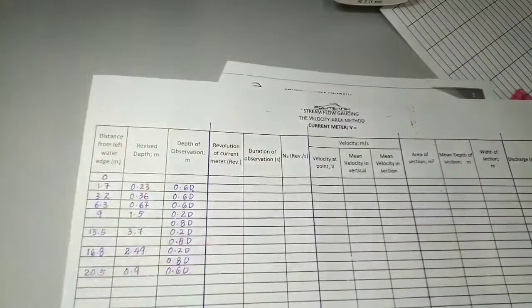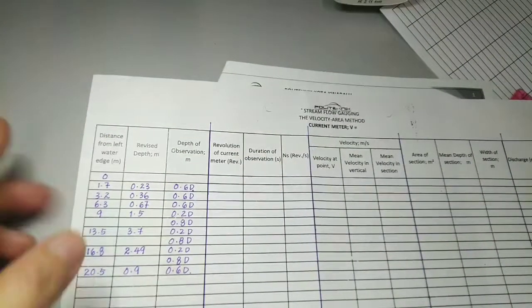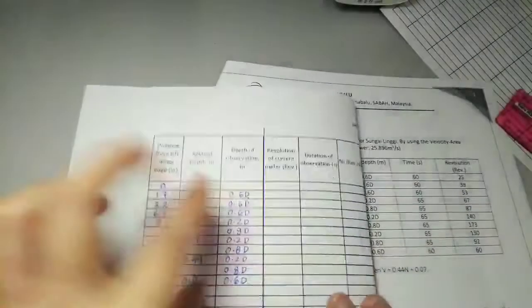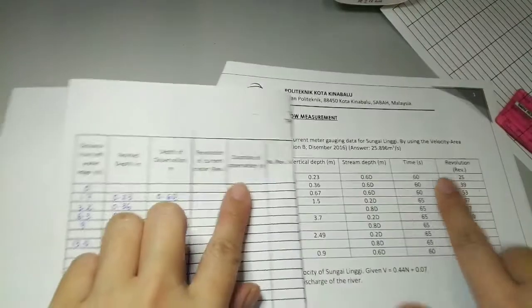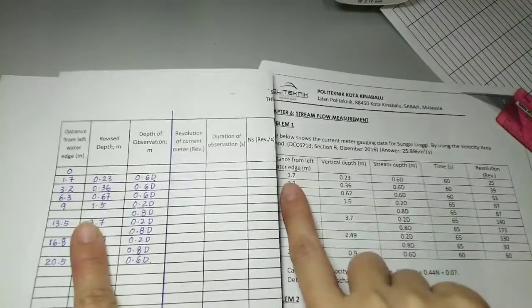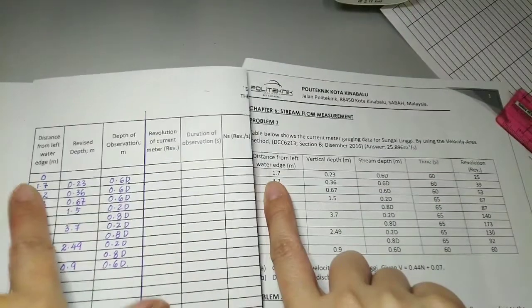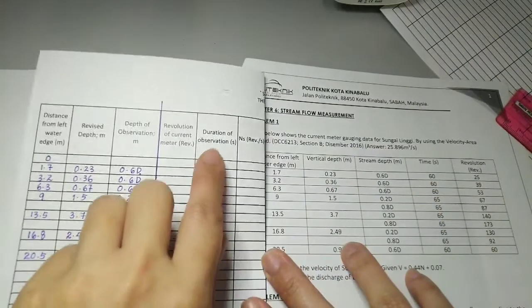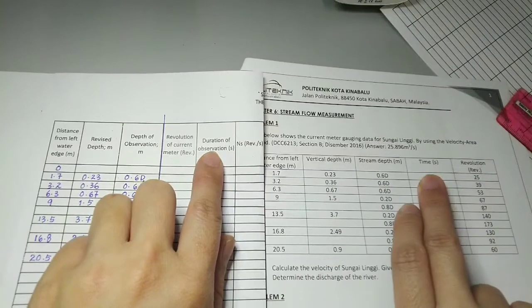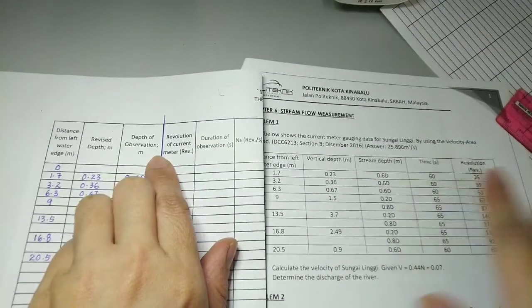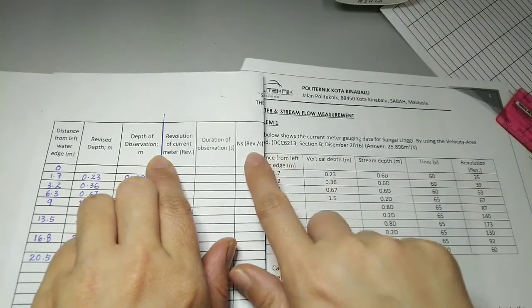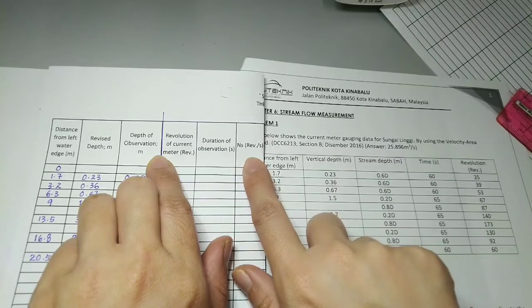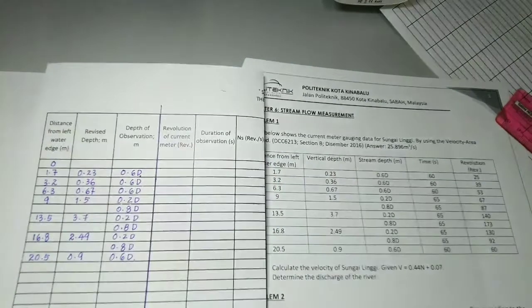Now we move to this part. We will put in the data. This is the data for 1.7 and so on, so look carefully. Duration means time, revolutions is the revolution count, so the N_s is calculated. Okay, so we will fill in the data.